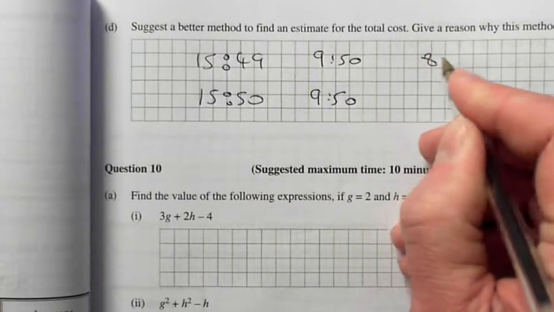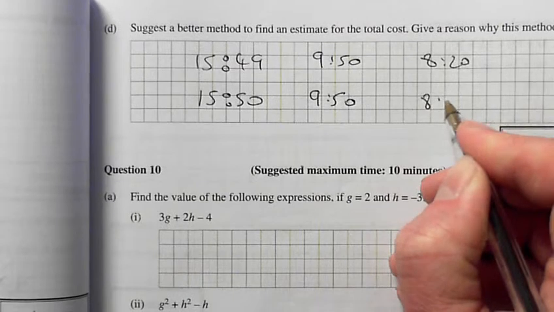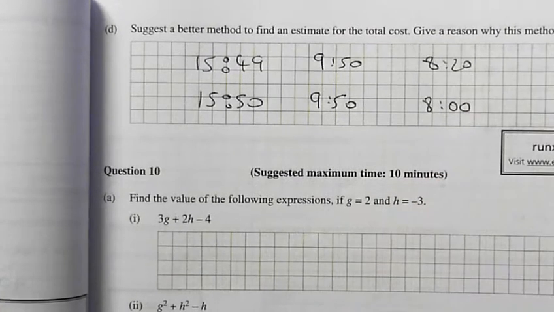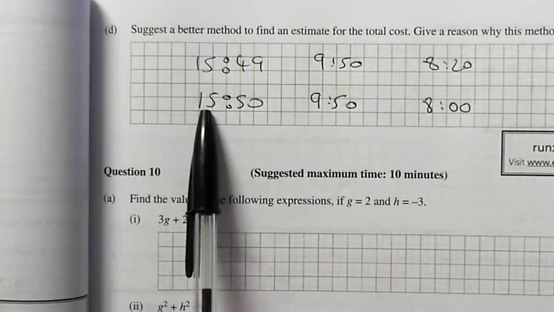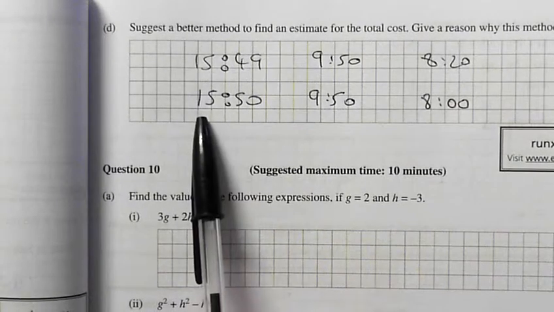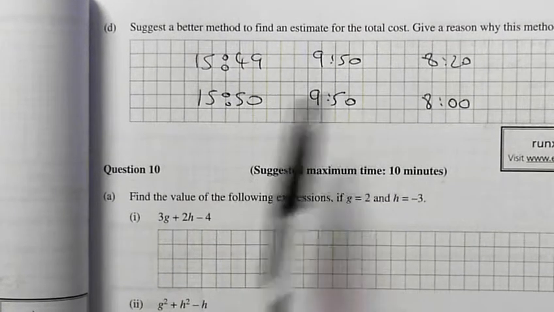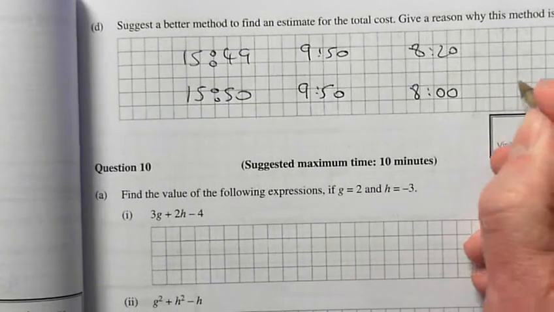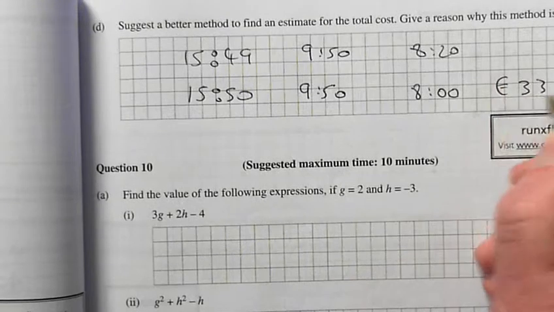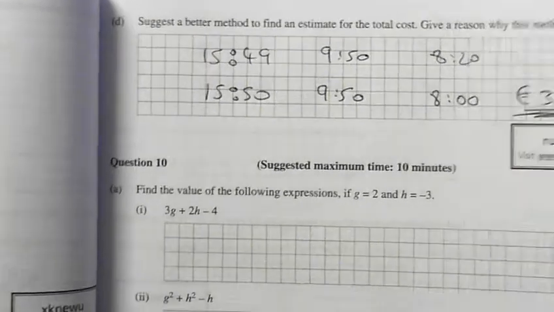Next one was 8.20, so we'll round it to €8. Alright, so what have we got now? 9 and 8 is 17, and 15, 32, and then add one more, 33. €33. She definitely has enough money, yeah?